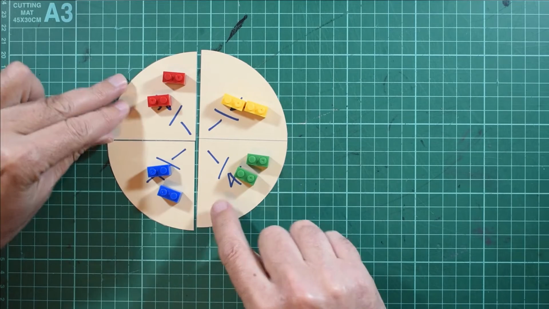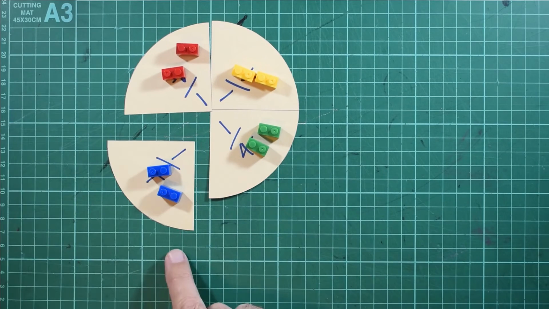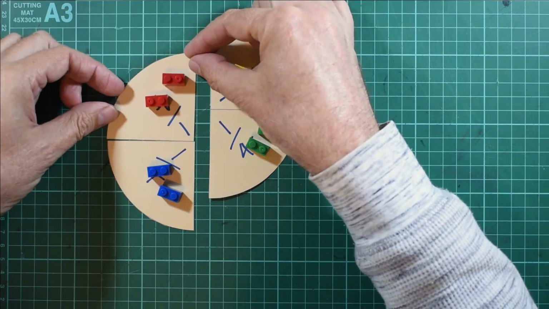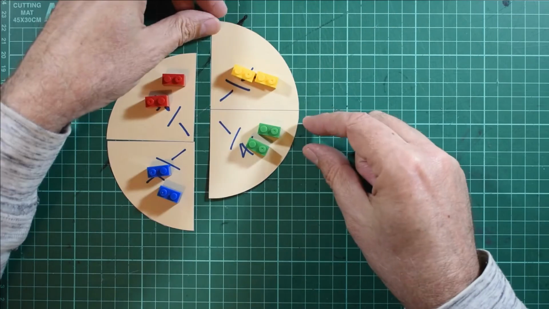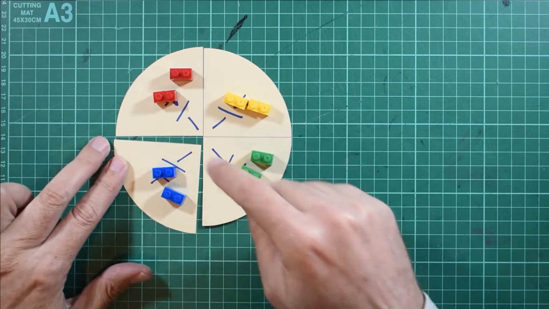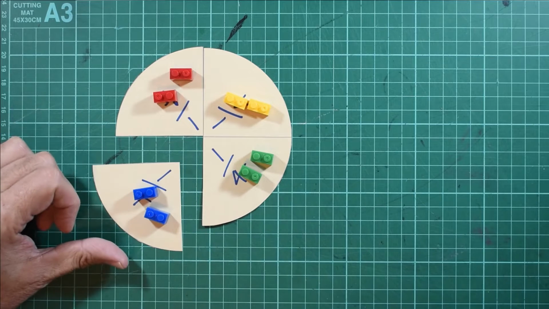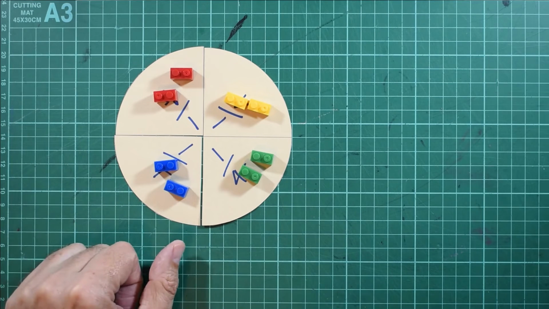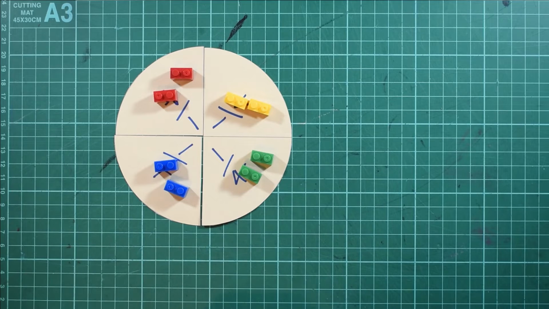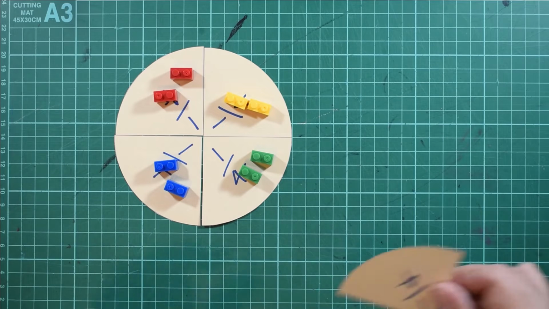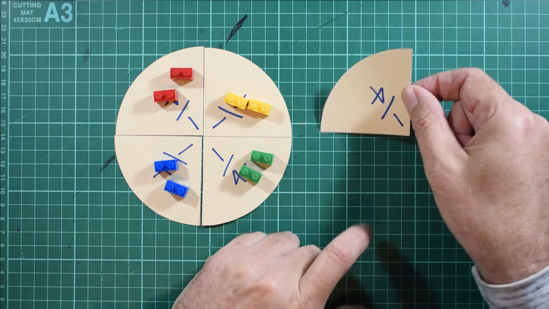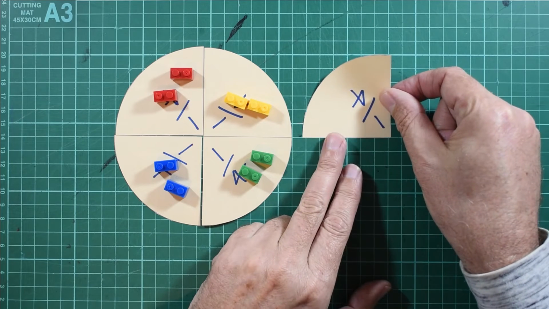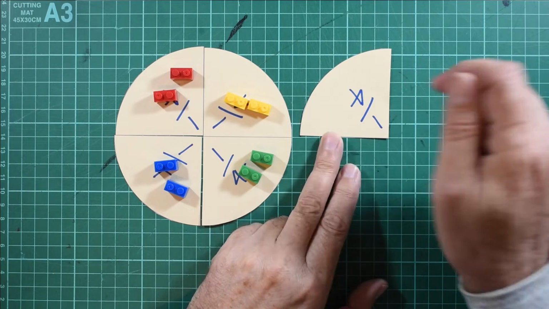So 1/4 of 8 is just 2. 2/4 of 8, same as a half, is 4. 3/4 of 8 is 6. Similarly, we can add another quarter if we're talking about an improper fraction. I always like to think of improper fractions as being a bit naughty. They're showing their undies all the time. So an improper fraction, I need another quarter.